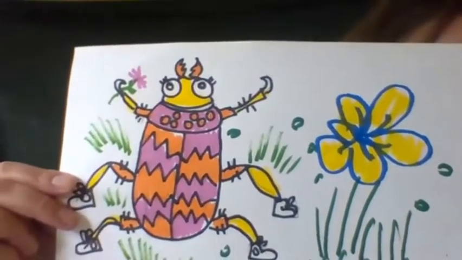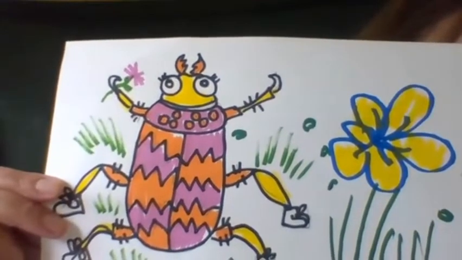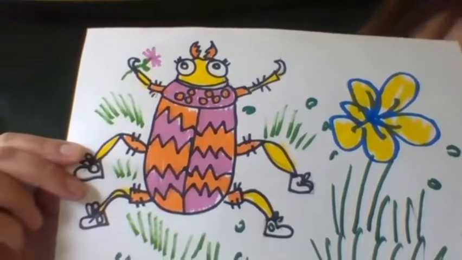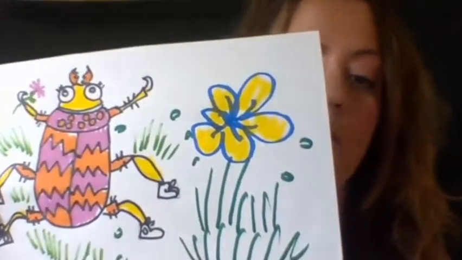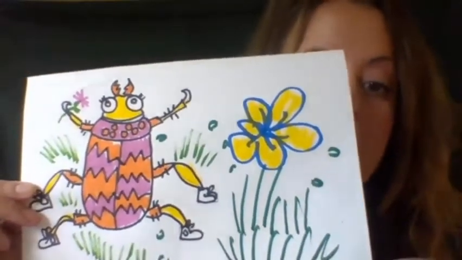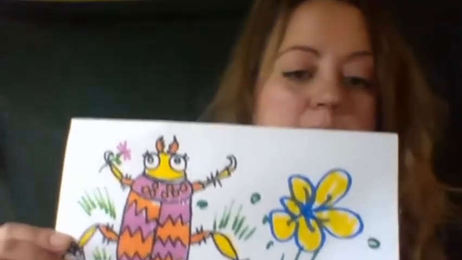This is my insect. You can see I used some really bright colors. I added some flowers and some grass because it's springtime, and I was inspired by going outside and noticing all the insects and all the beautiful flowers.